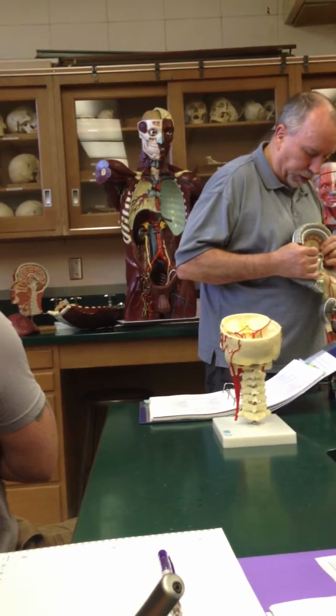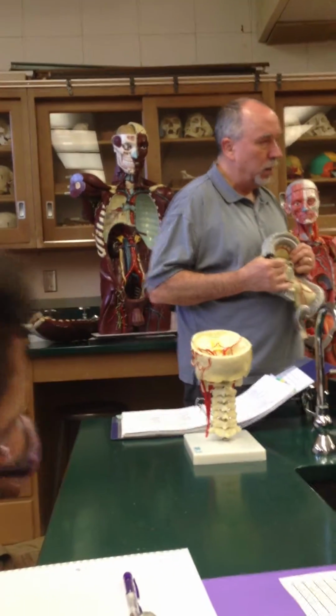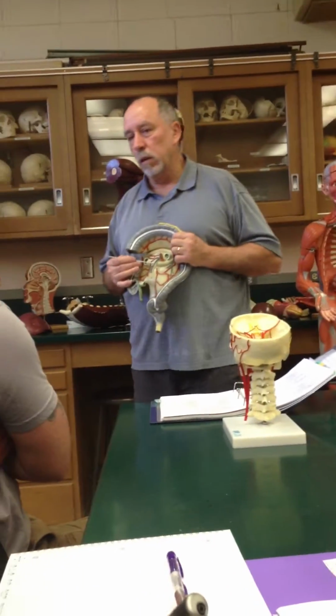Right colon has this branch going to it. What do you want to call that? Right colic artery.